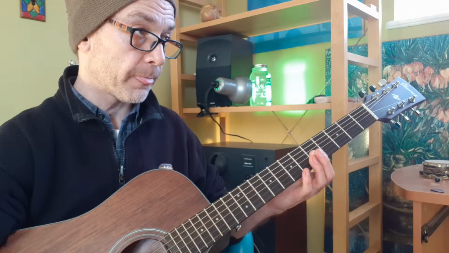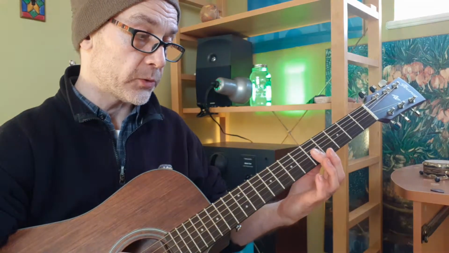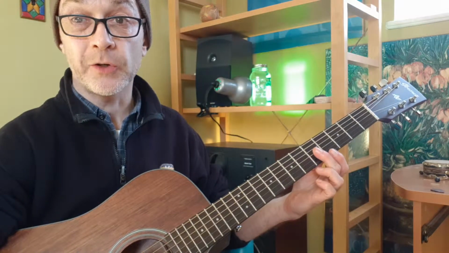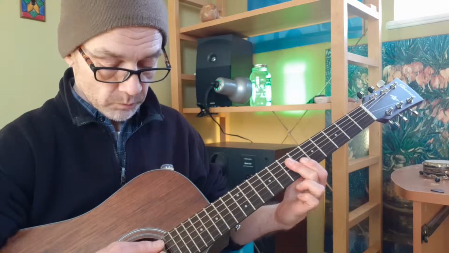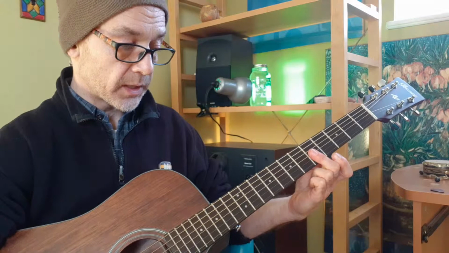2-5-1 is the chord choice I used. That's one of the progressions we looked at in an earlier video. Here's 2-5-1, which is A minor, D major, G major.